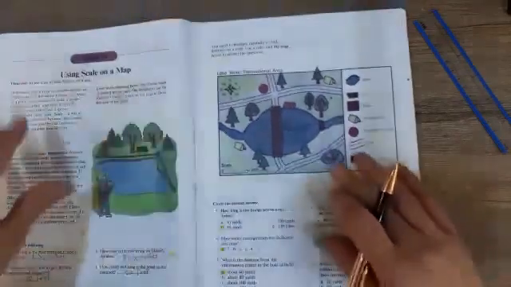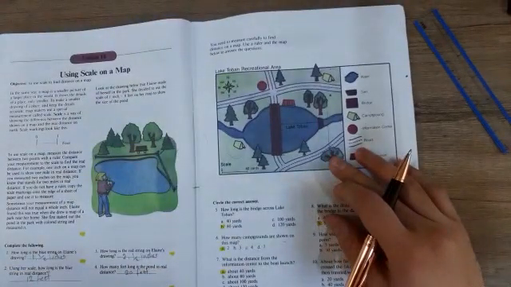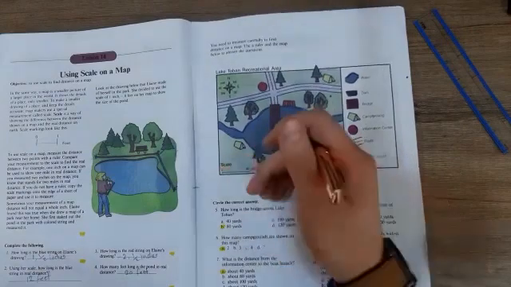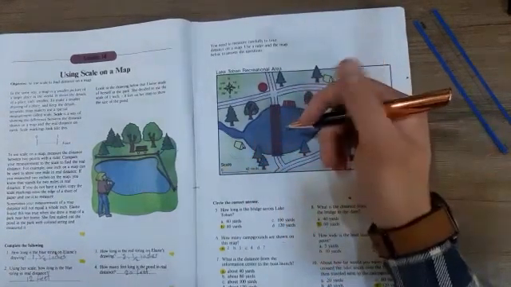That's all about lesson 4 and how you are going to use the scale on the map and the real distance. Thank you.